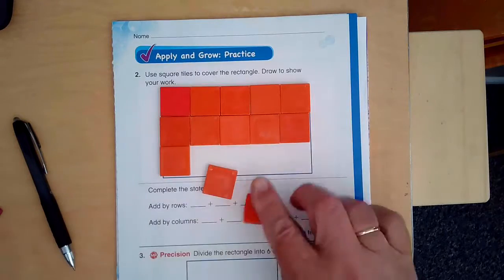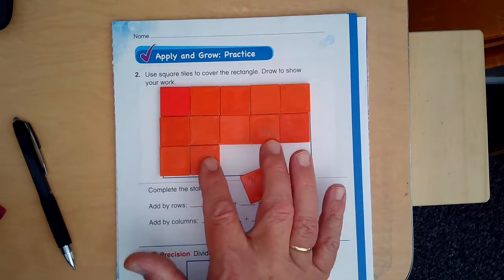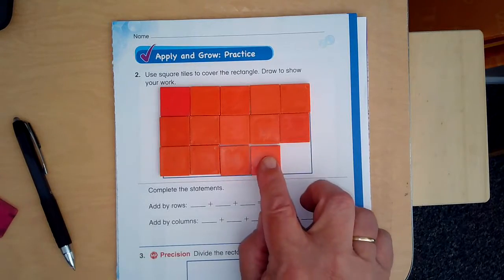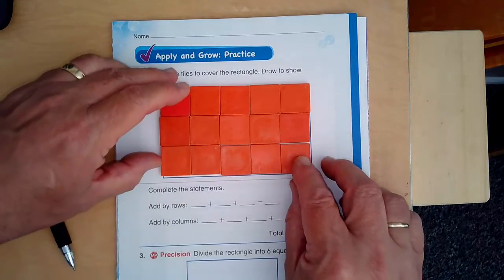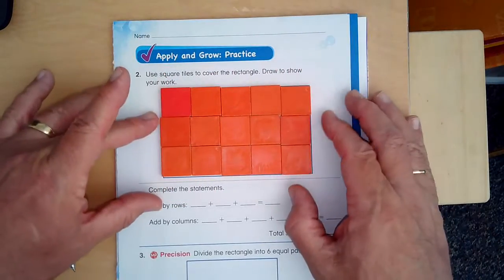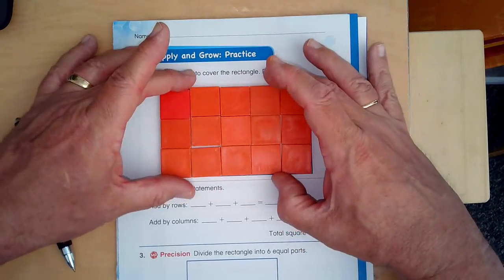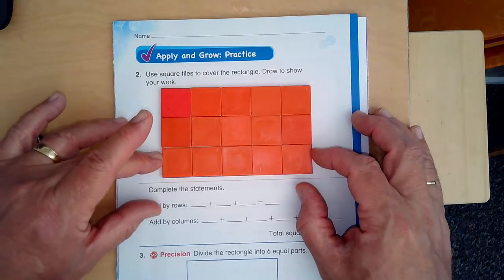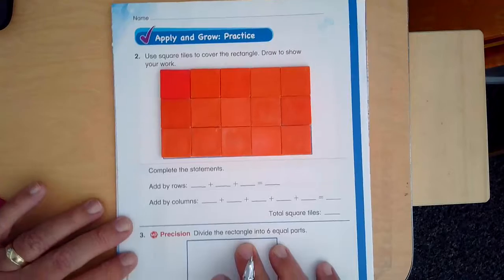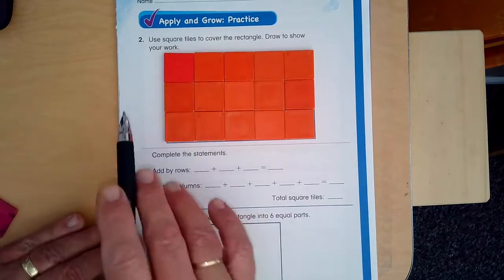Let's see, I have this and this, and I'm going to put them all into their spots. I have covered my rectangle, and let's add it by rows.